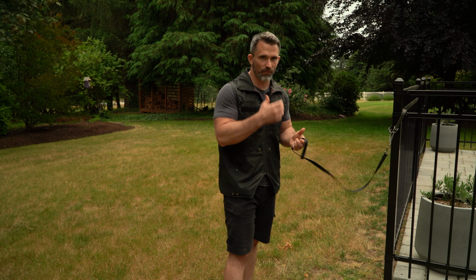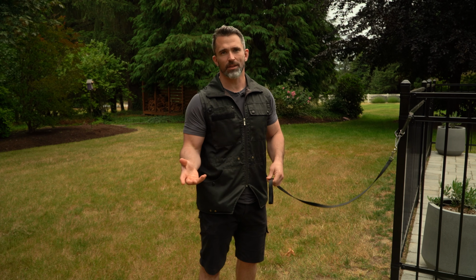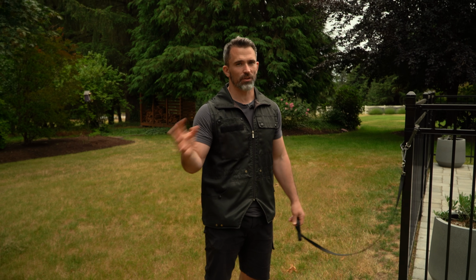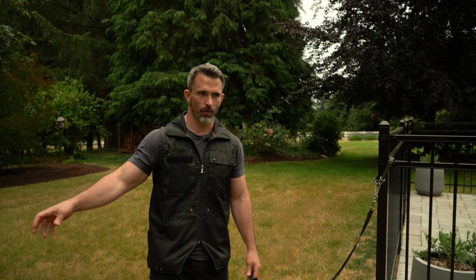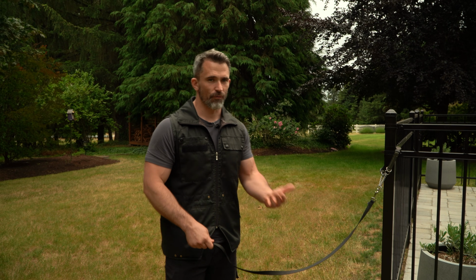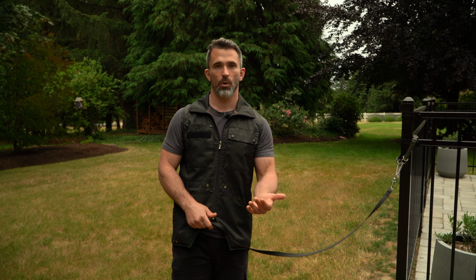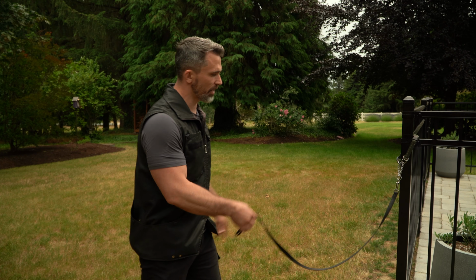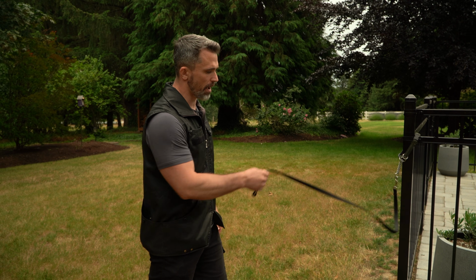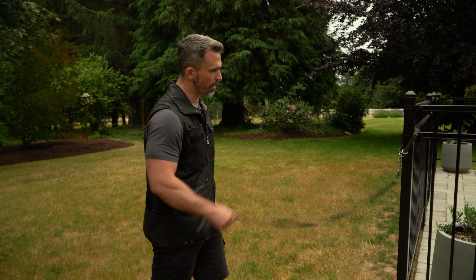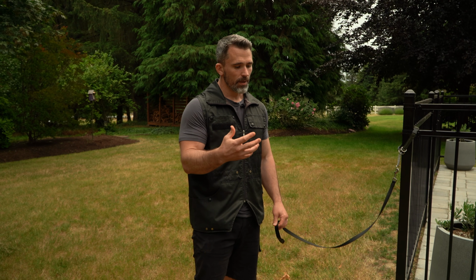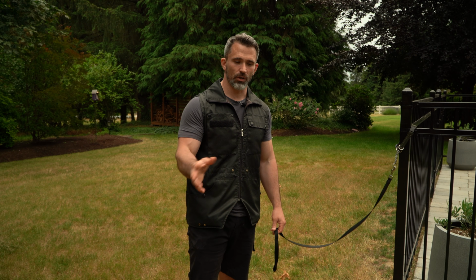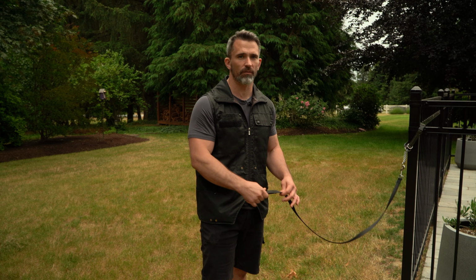Once you can do that and it feels really comfortable, then you want to add the marker. Just like everything else, the marker must precede the physical cue. I like to use the word no. So if I was using a remote collar, I would say no, then I press the button. For this, it's no, then pop. No, then pop. In fact, a lot of people find it to be much easier to do this if they say pop when they pop the leash. So if that helps you, give it a shot.